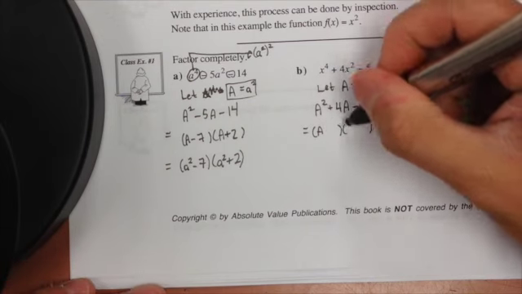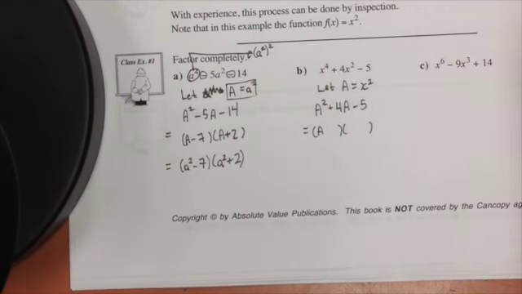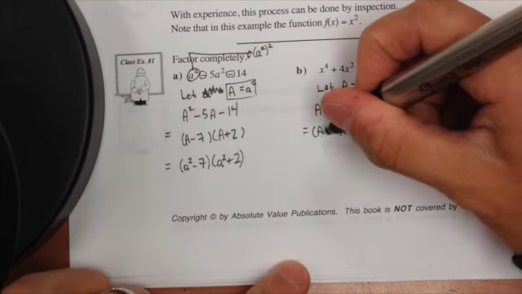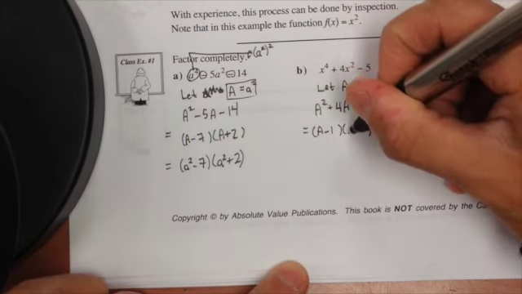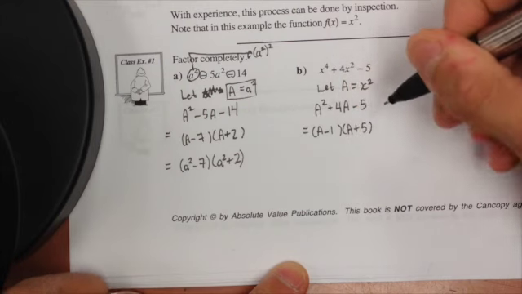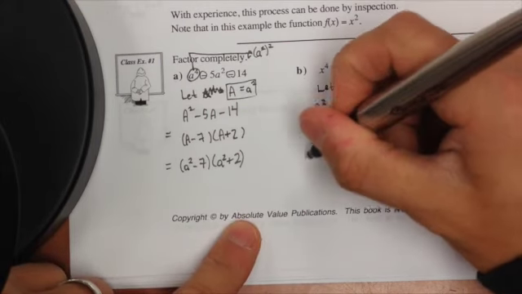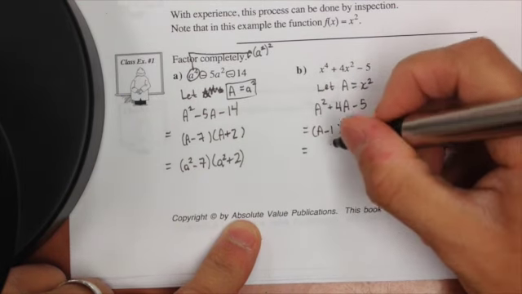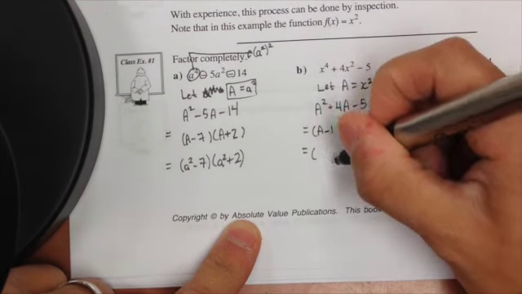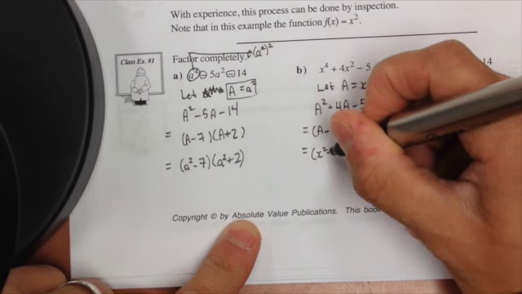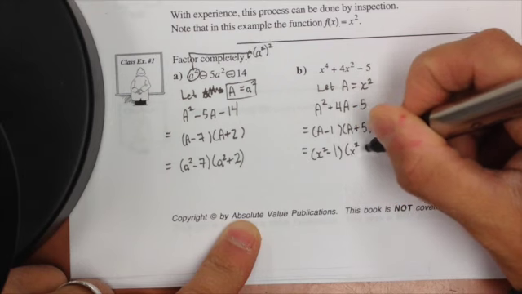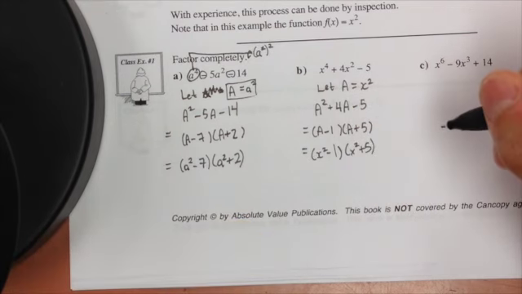If you're not doing it quickly yet, that's fine. But the numbers you're going to have are 5 and 1. So those are my factors, and I will factor this by reinserting my original value: x squared minus 1, x squared plus 5.